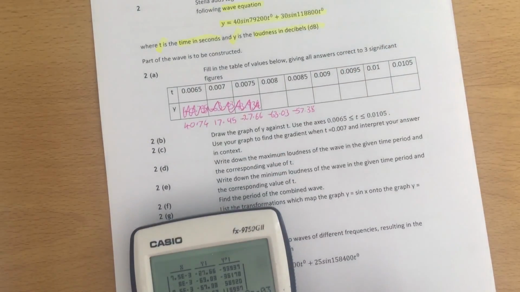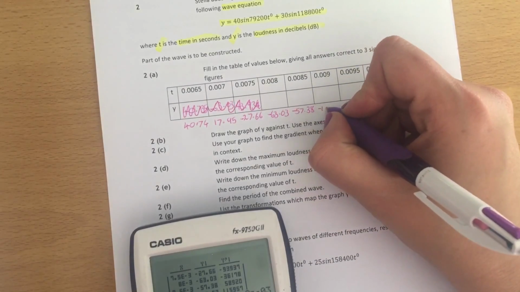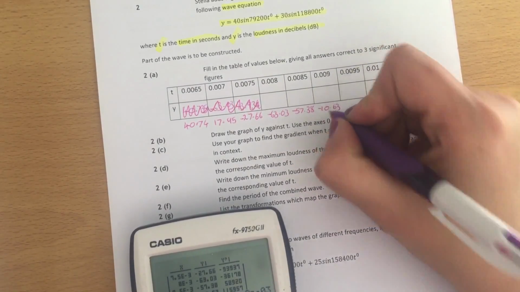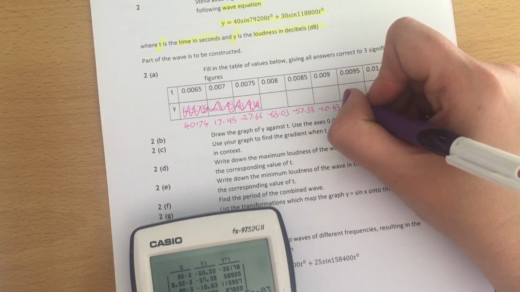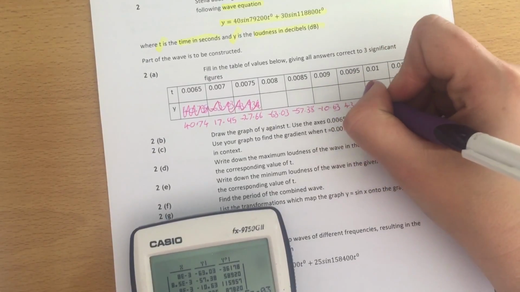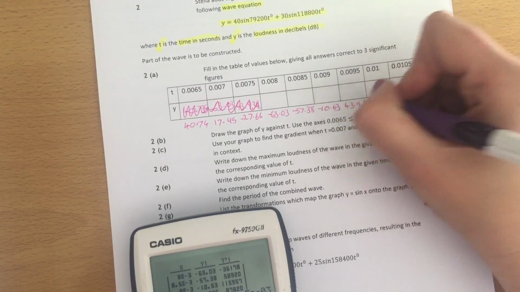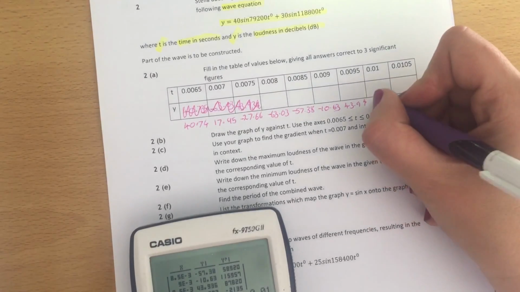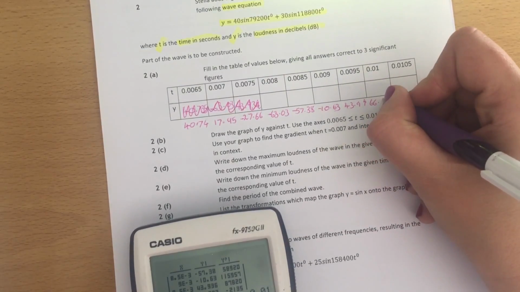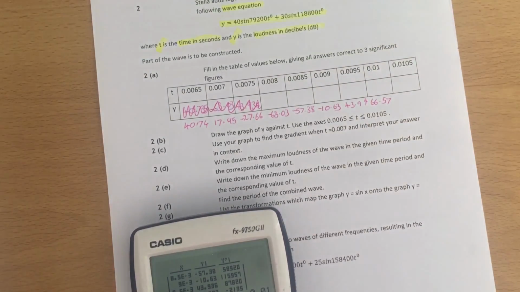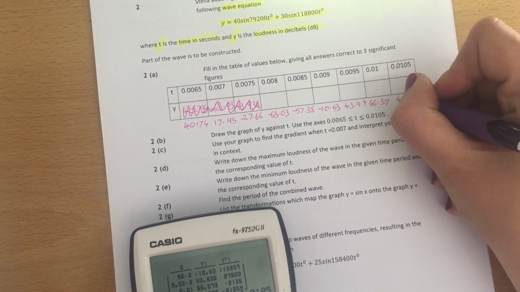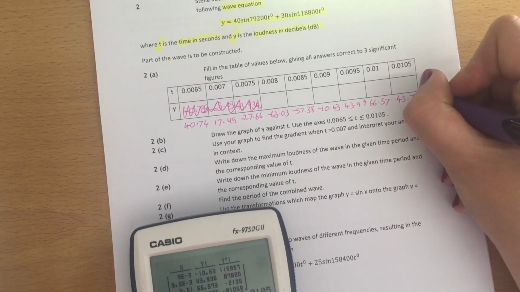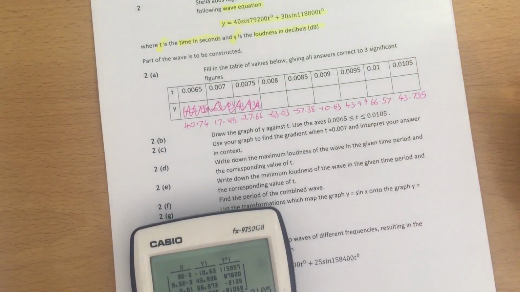57.30, minus 10.63, 43.94, 66.57, and 43.735.